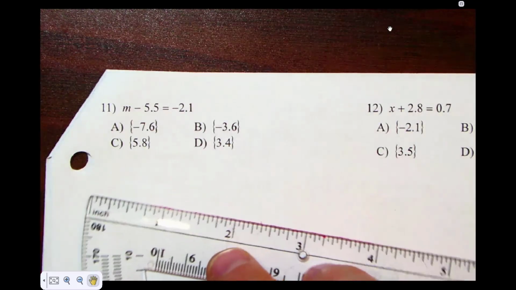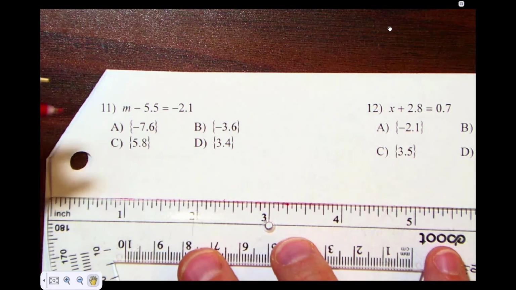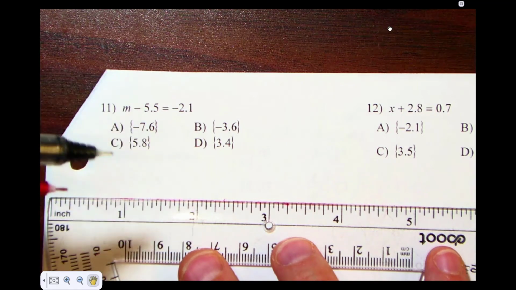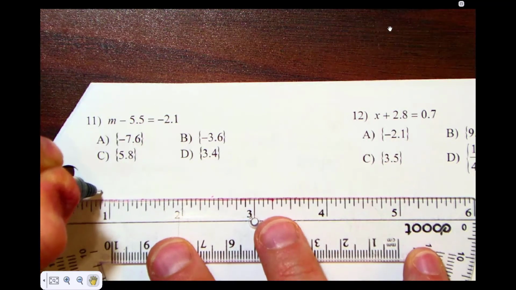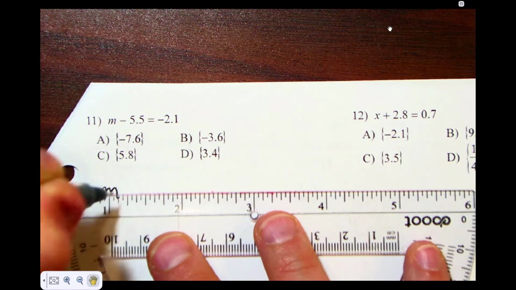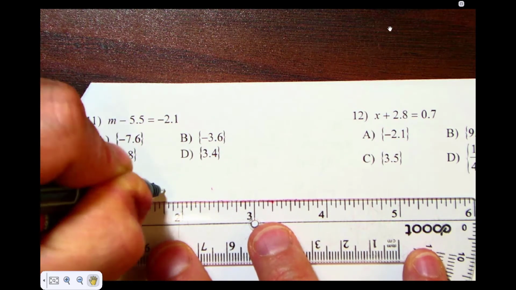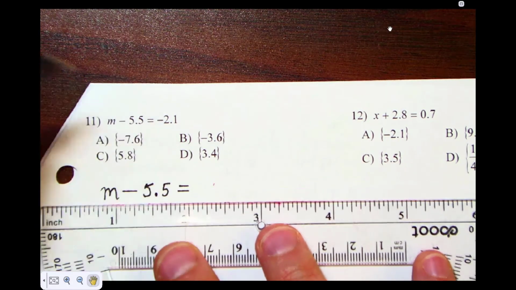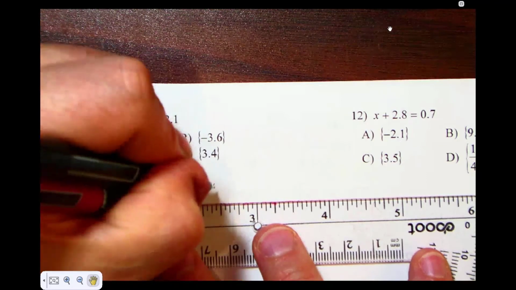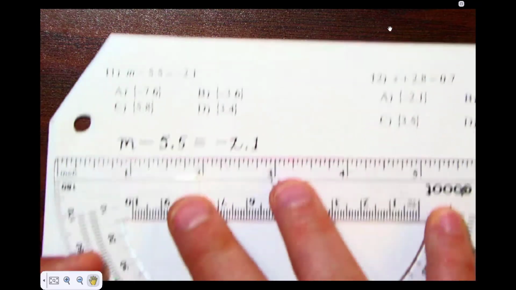Number 11. M minus 5.5 equals negative 2.1. Now here we are beginning to enter into that stage where you can't do it in your head because you start making silly little mistakes. So we'll just write it out and we'll let the algebra help us. See, our brain is kind of built for integers, whole numbers, things like that. We don't do so well with decimals and mixed fractions and all that stuff. So it's best to let the math tell you what to do.